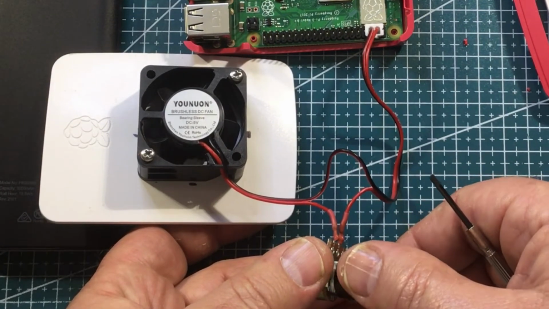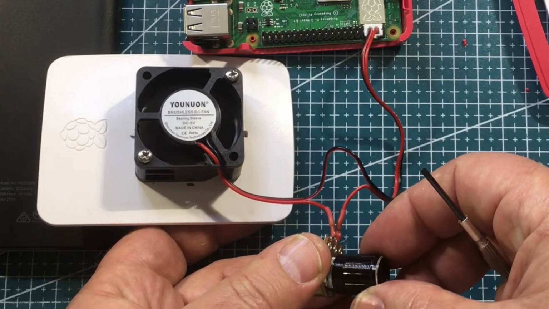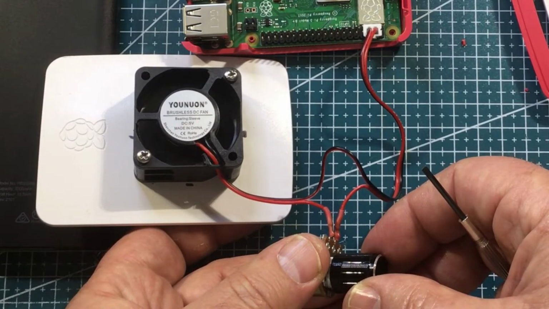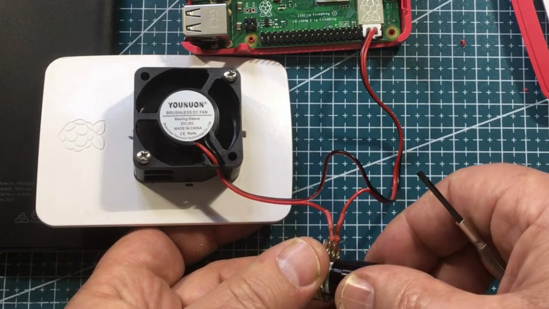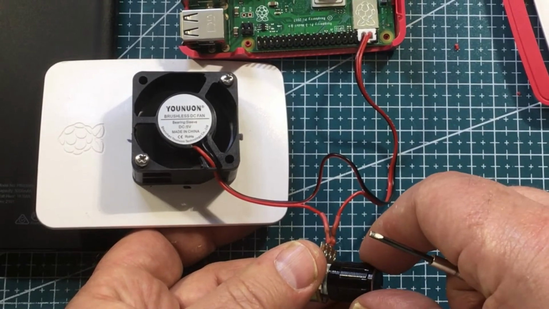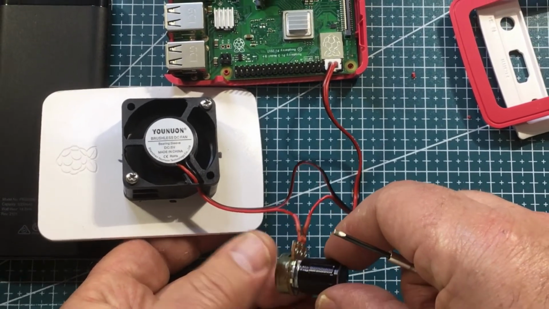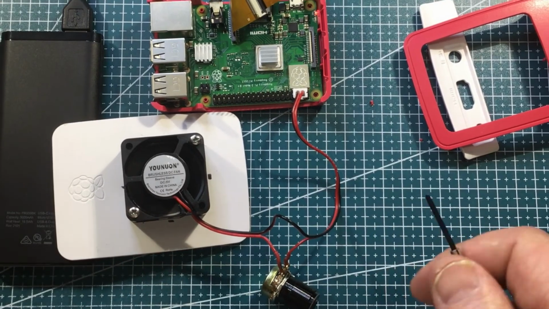And you can certainly hear it. And there you go, you can see it also. So it's not that many turns, really. In fact, it's probably only about 30 degrees before it stops. So this 1K pot is too big. Probably 500 ohms would be better, or maybe even less, 200. I'm going to go looking for a more appropriate one.